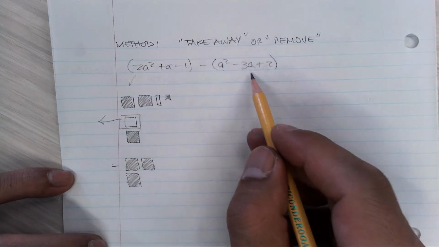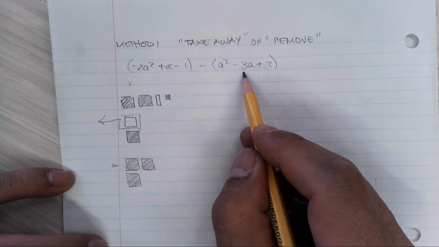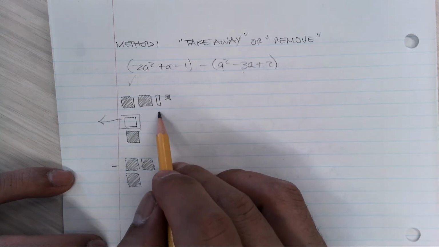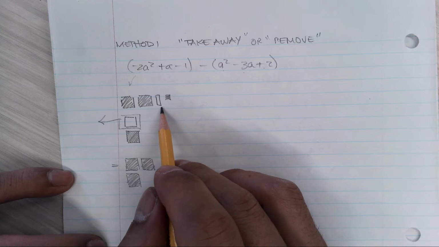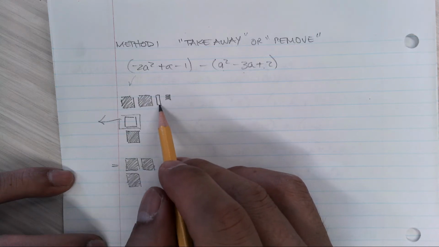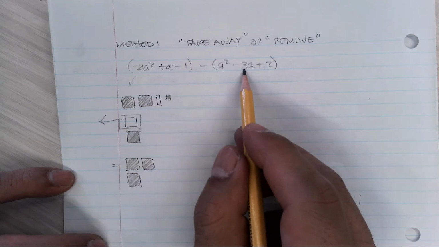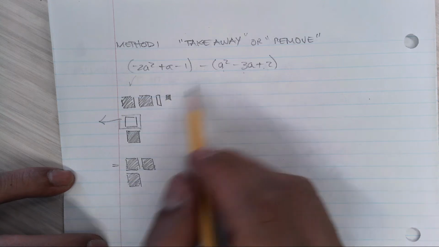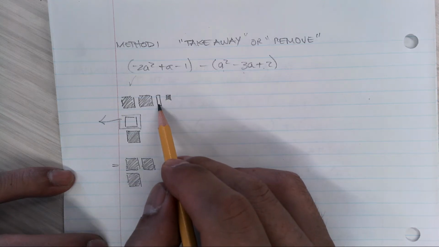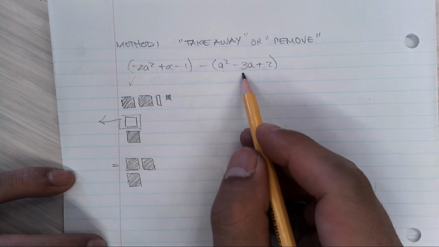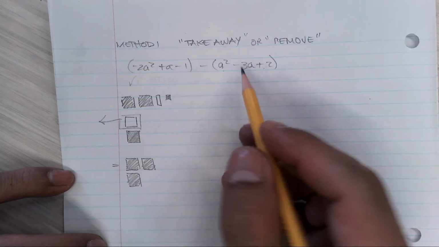Next, it wants me to take away 3 negative a tiles. I hope you see the problem here is I don't have any negative a tiles. I only have one positive a tile here. So guess what? I'm going to have to add those as 0 pairs.